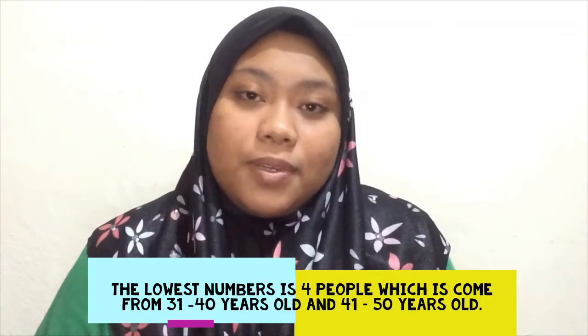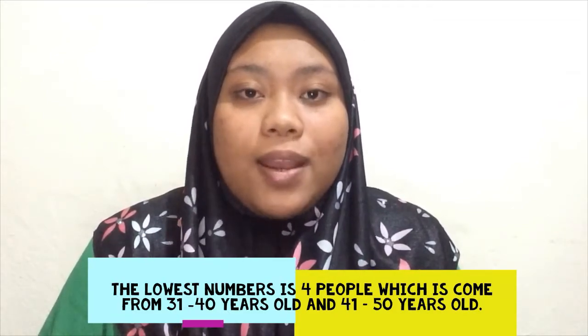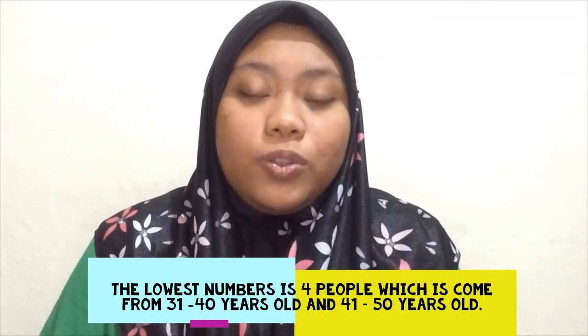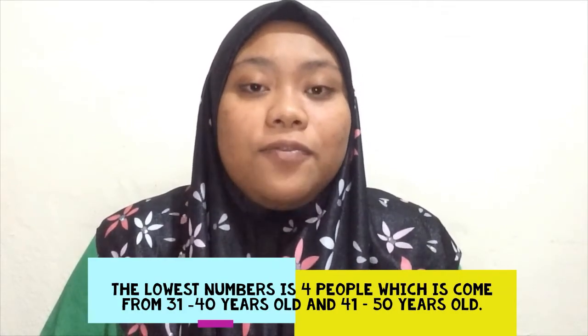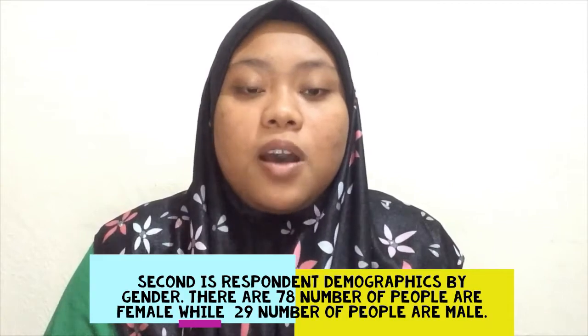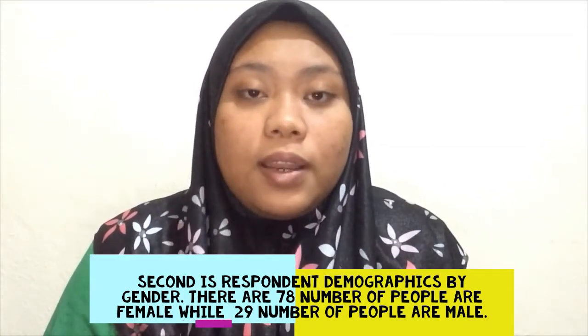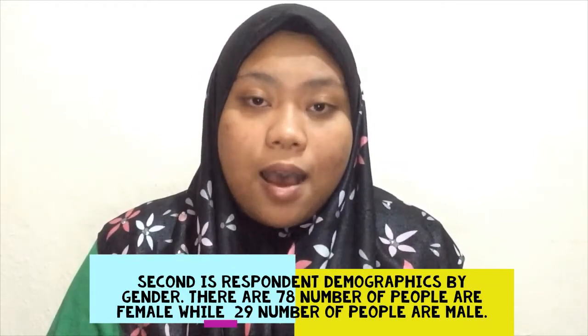The lowest number is 4 people, which come from 31 until 40 years old and 41 until 50 years old. Second is respondent demographic by gender. There are 78 females, while 29 are male.